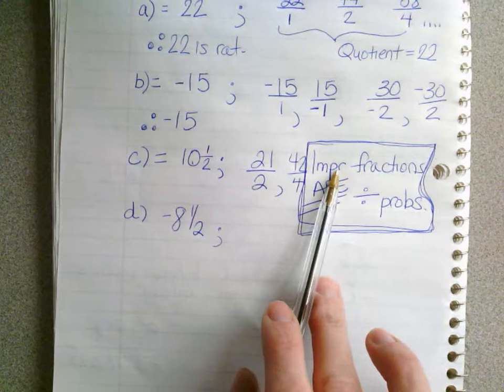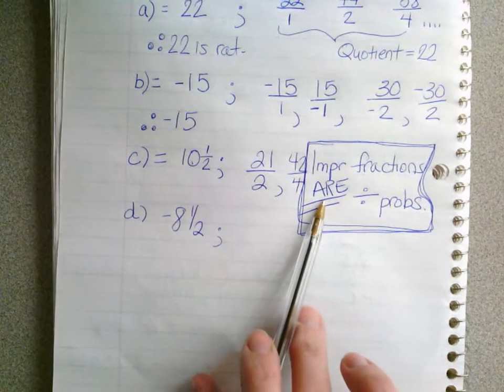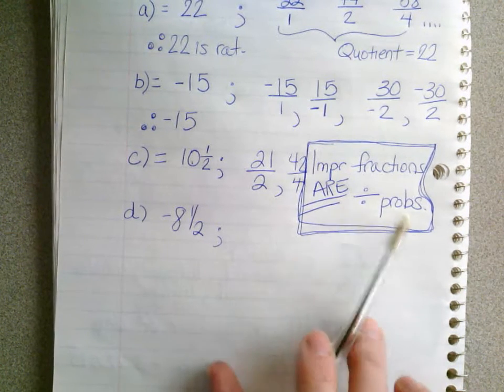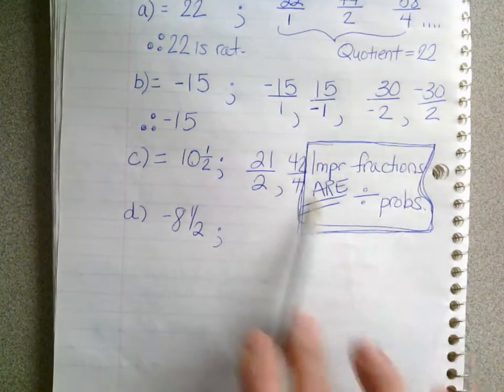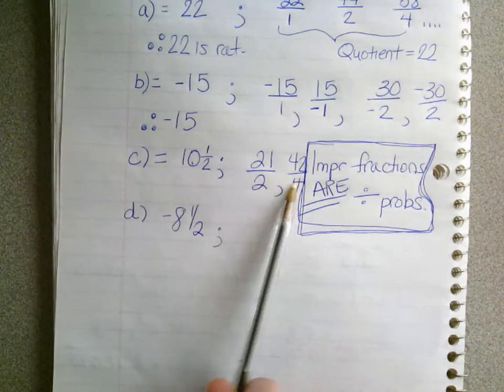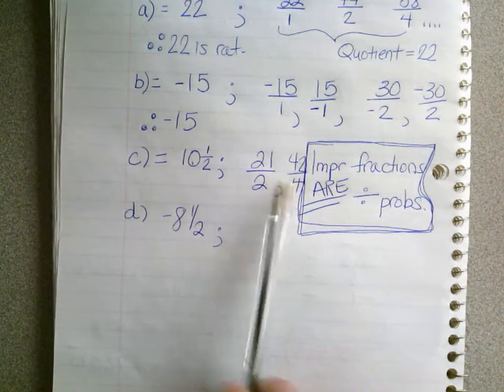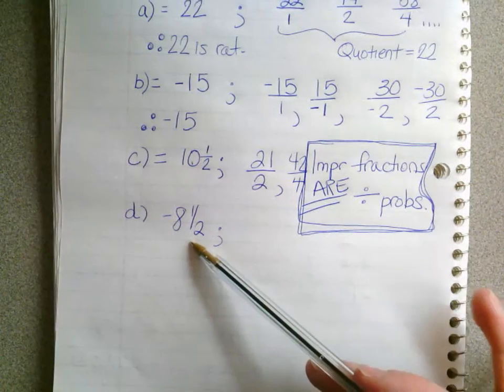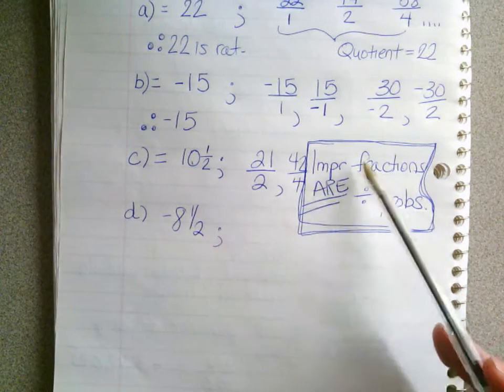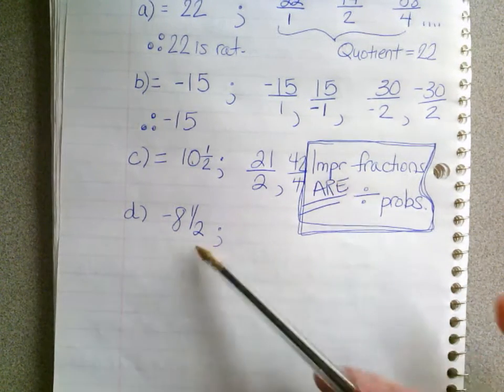What does that say? Improper fractions are division problems. Which we used to create these two division problems from this mixed number. What can you do with this mixed number? Create a what? Go for it.